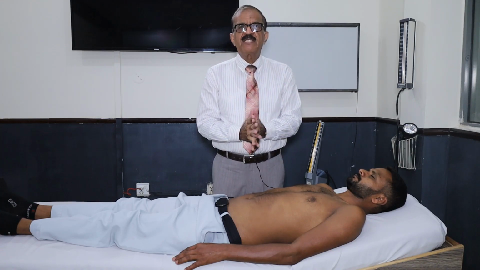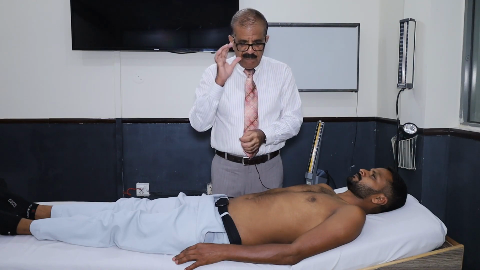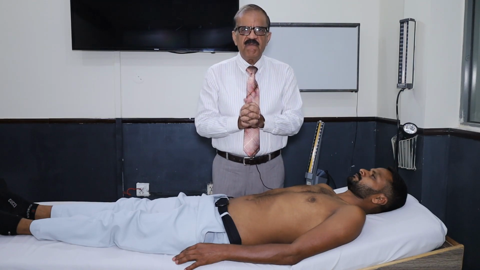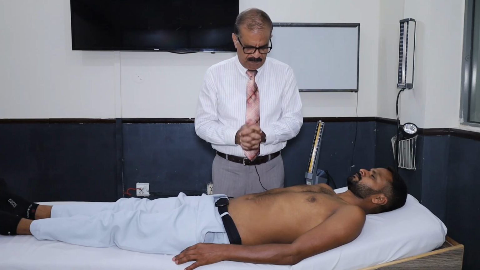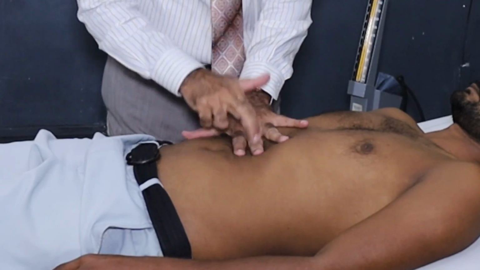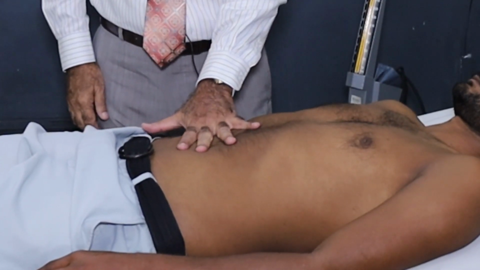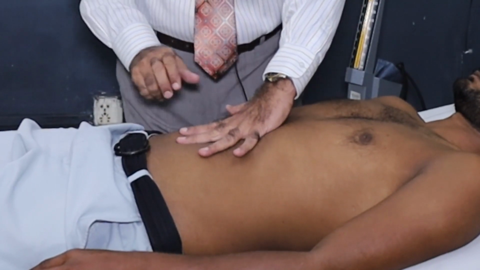Now if there is ascites, this shifting dullness is specifically done when we suspect ascites. Of course, ascites would be visible on inspection also, but if you are asked to do shifting dullness, this is how you proceed. I will start percussion from here, come here, and then I will turn my finger like this.